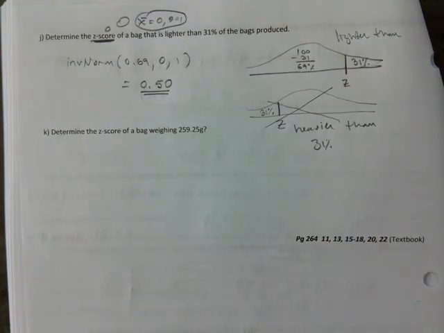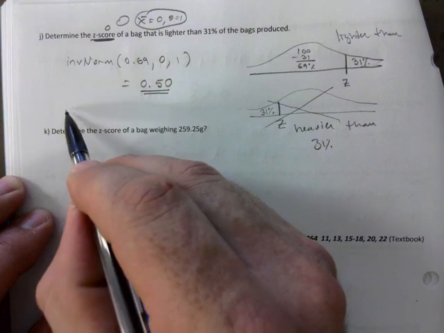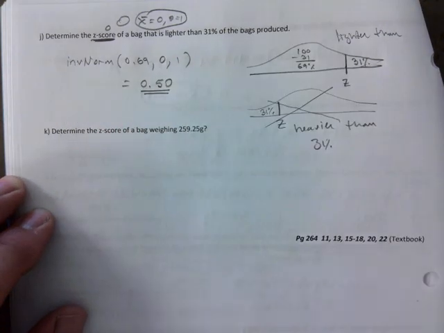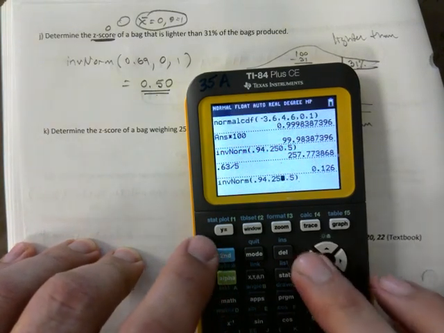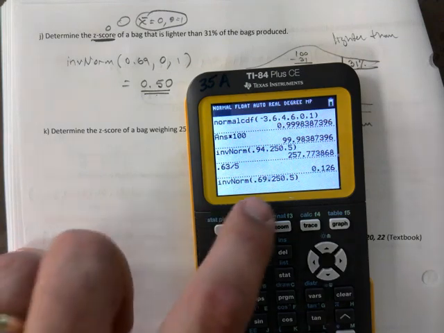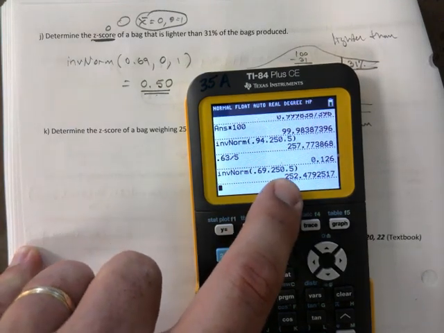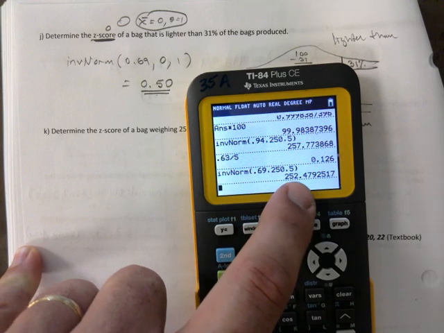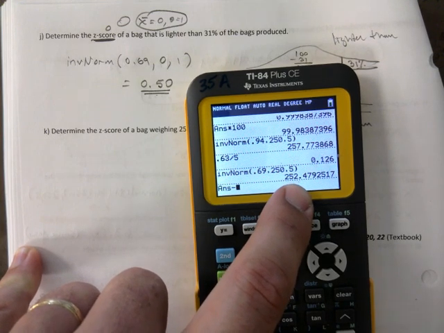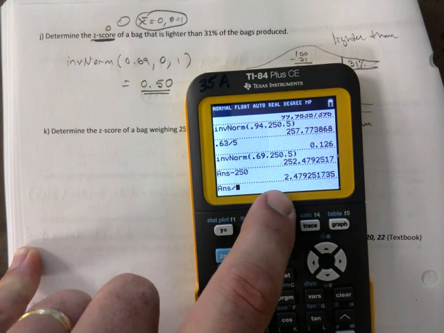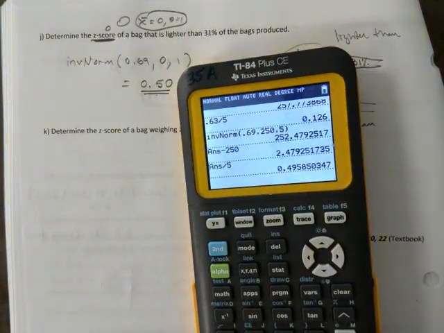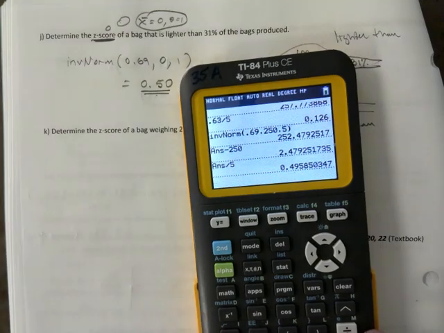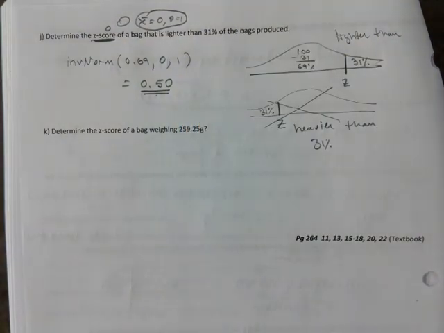If you would have, I'm just checking here, inverse norm 0.69, and use 250 and 5, you get this as your mass, right? And then using the formula, so that'll be this minus mean divided by standard deviation, you still get 0.5 positive. So Moses, I'll come and see you maybe later to clarify that. Yeah, I stand by my key.